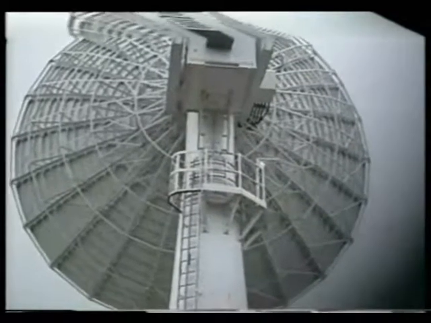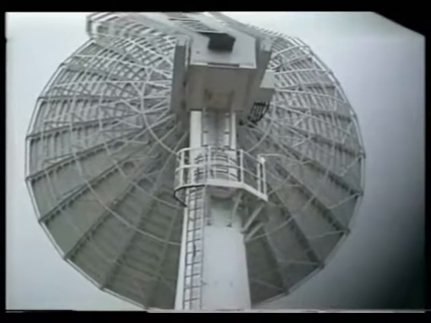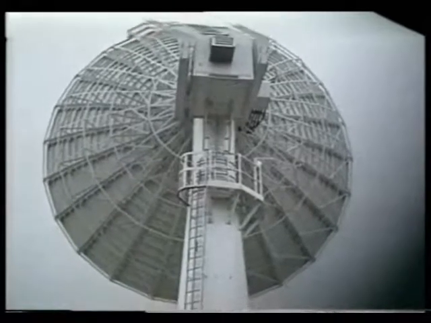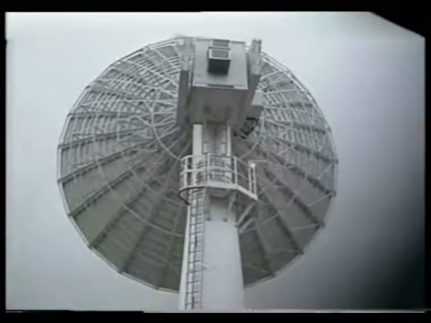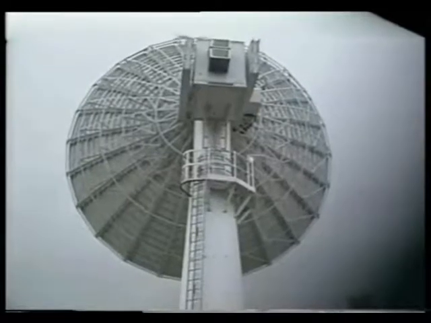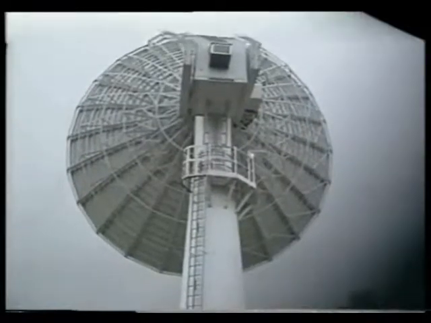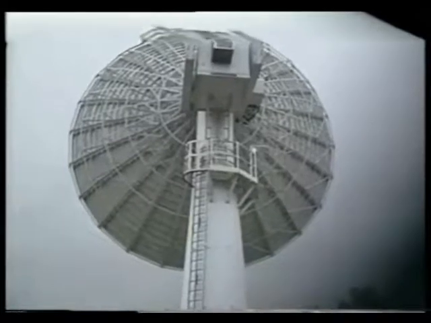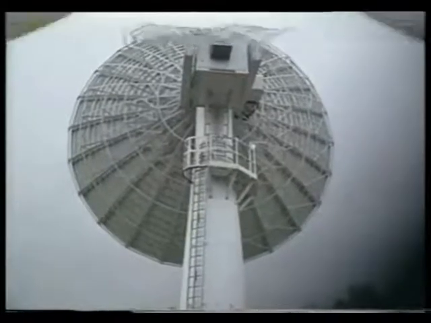This one will track at up to 3 degrees a second and has very precise pointing and provides us with angle information to the nearest hundredth of a degree. We use this information currently to help determine satellite orbits and precise positioning.